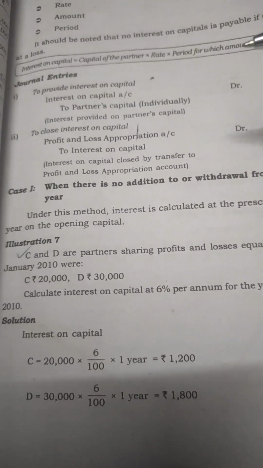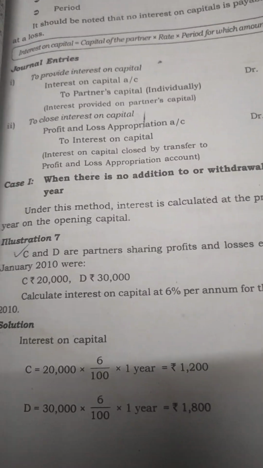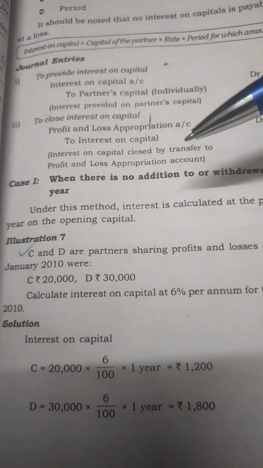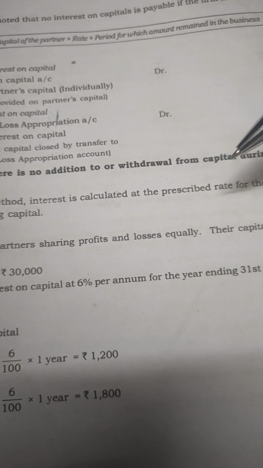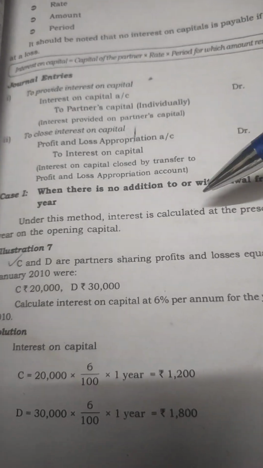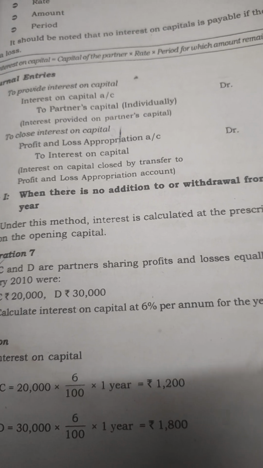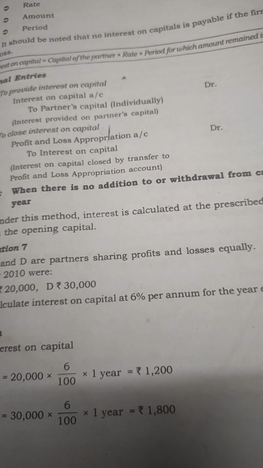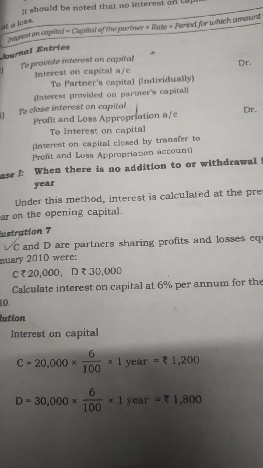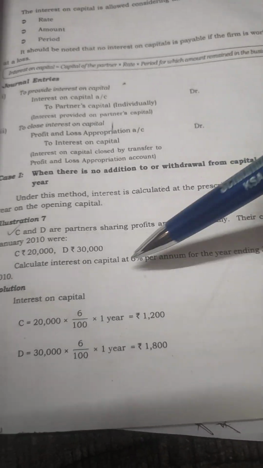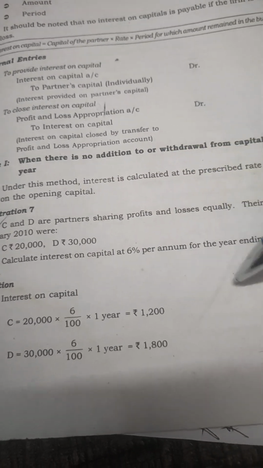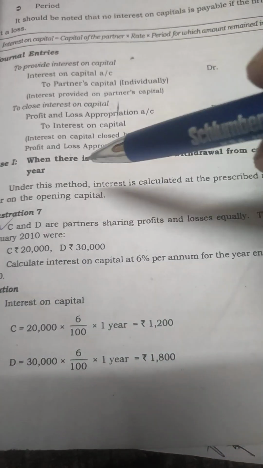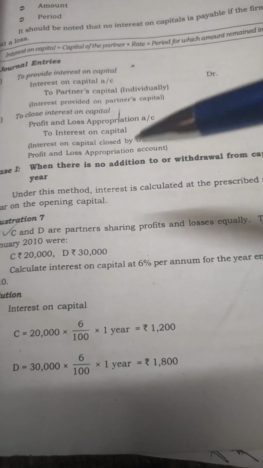Then there are several cases under which the interest on capital is calculated. The first case is when there is no addition or withdrawal from the capital during the year. That is, during this one year period, no additions or withdrawals are made from the capital. Then the interest is calculated. We can understand how to calculate the interest on capital by solving a problem.